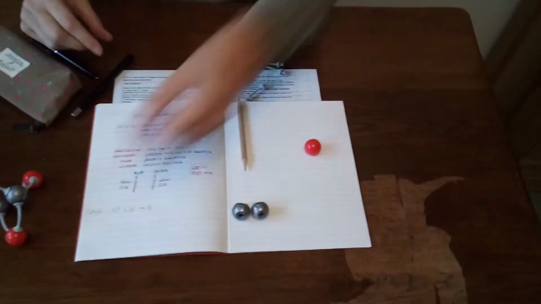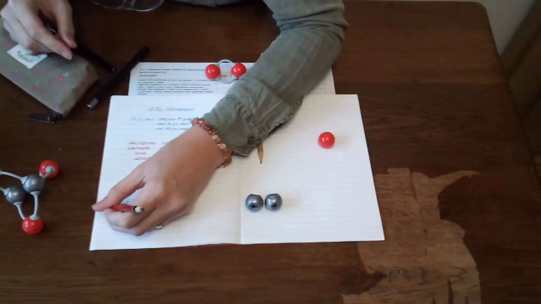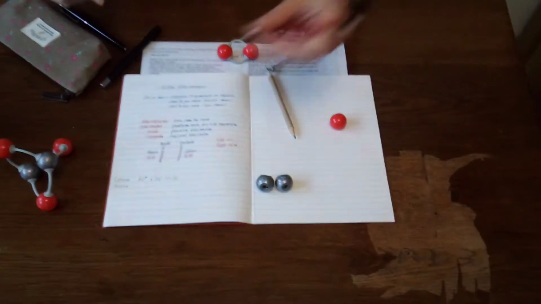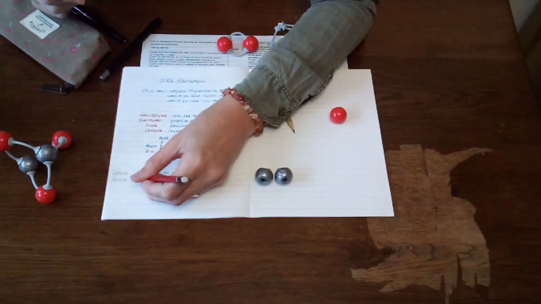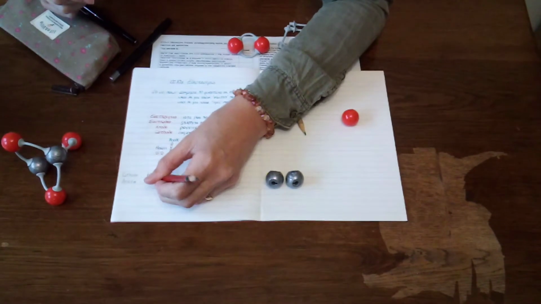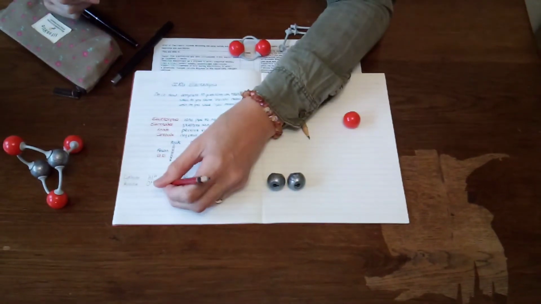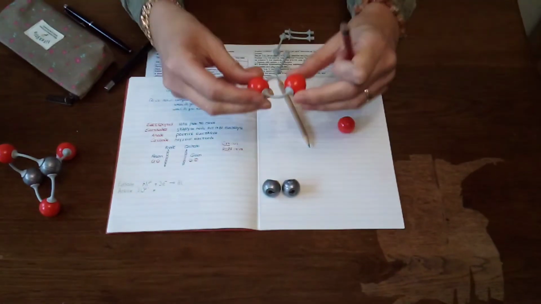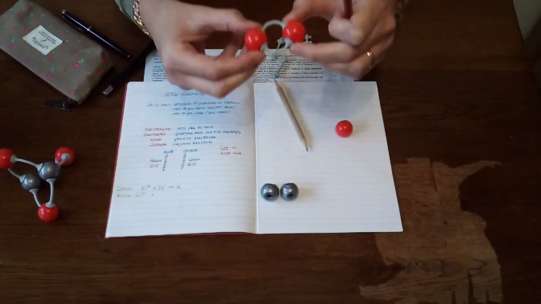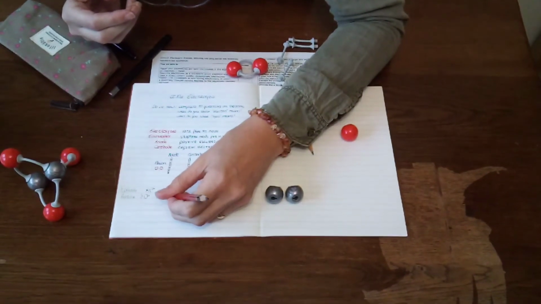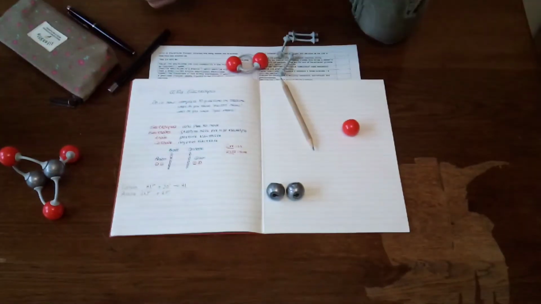So let's write down what's happening at the positive anode. We've got oxygen 2 minus. We're going to need 2 of them because, as you can see, oxygen is a diatomic molecule, as in there's 2 of them. And we're going to have 4 electrons.